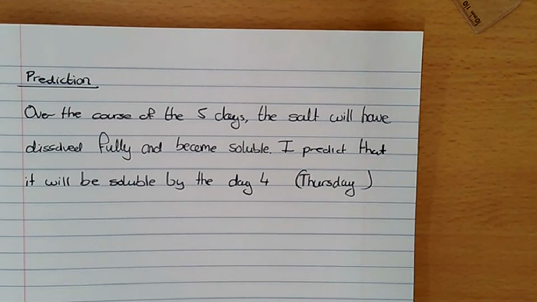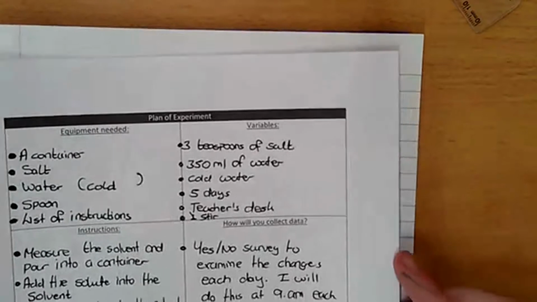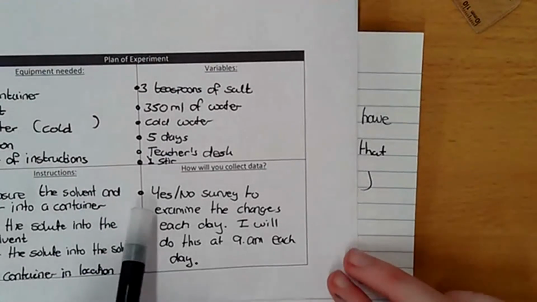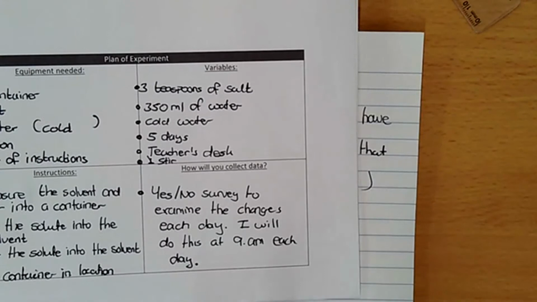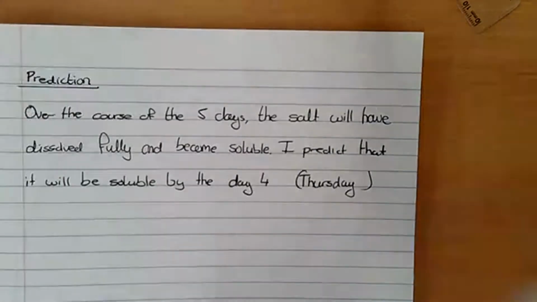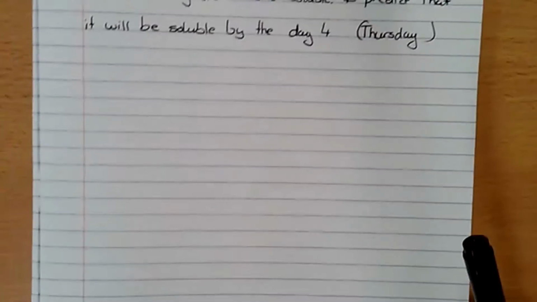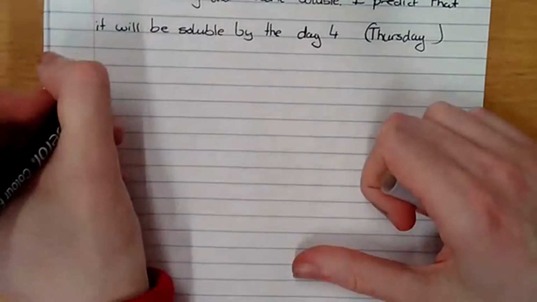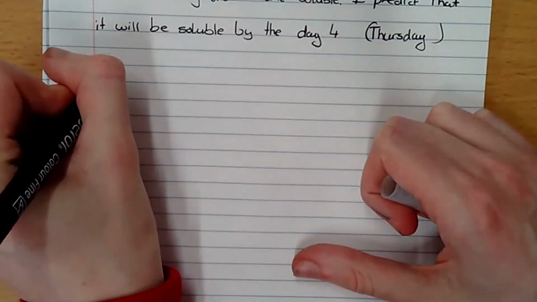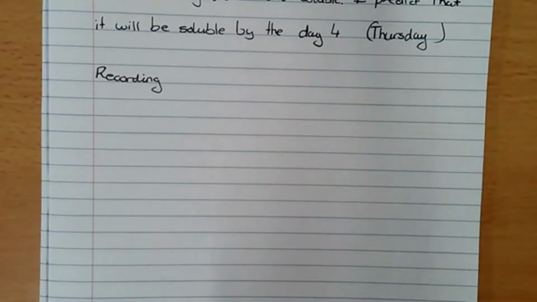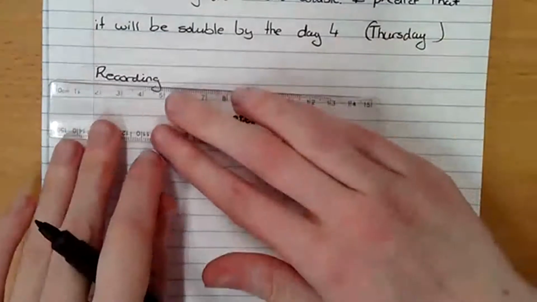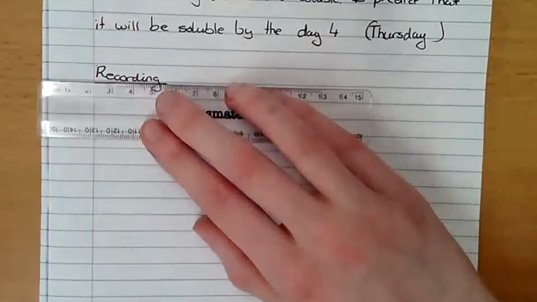Okay, so I hope it's all set up. I hope you've made your prediction. I hope that your plan is pretty clear that I can see on Seesaw later on. So in the plan, I've decided how to collect my data and I've decided to use a yes/no survey to examine the changes. Okay, and I'm going to do that at 9 AM each day. So I'm going to set up my recording now. So again, recording or data collection, you could also use that as your subtitle. And now I'm going to underline it because it is a subtitle, just to keep it neat.